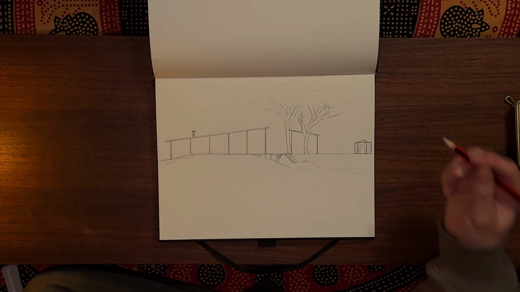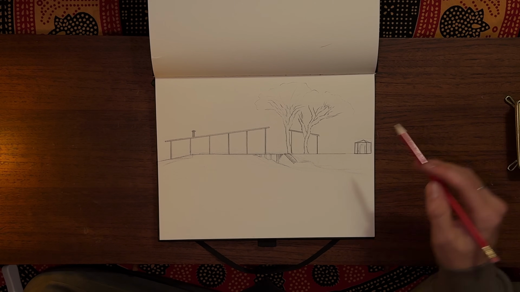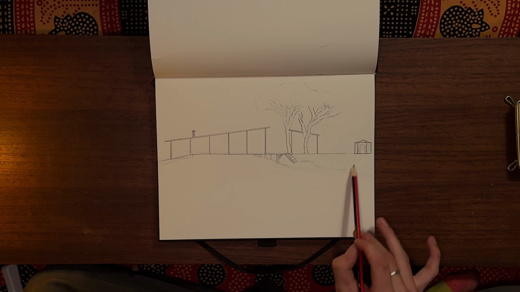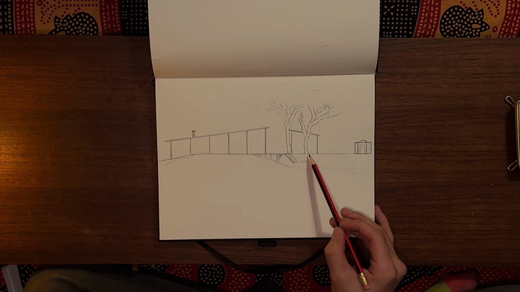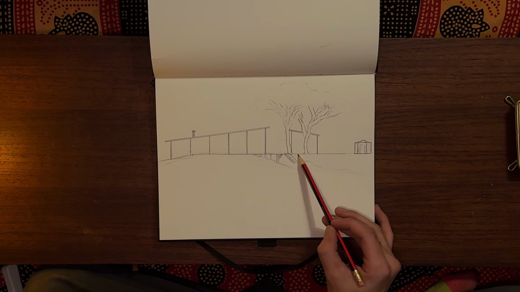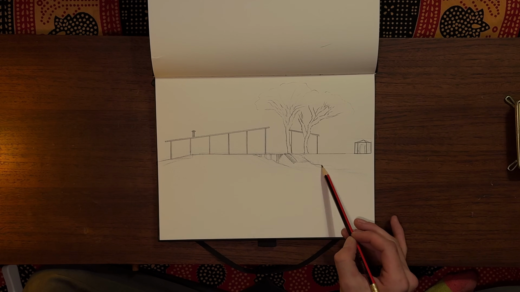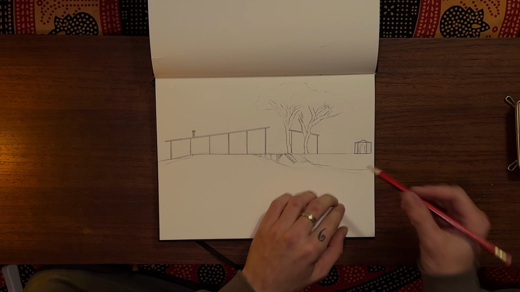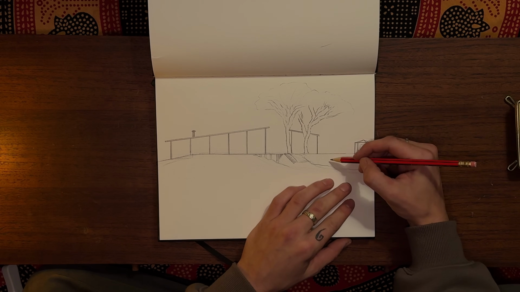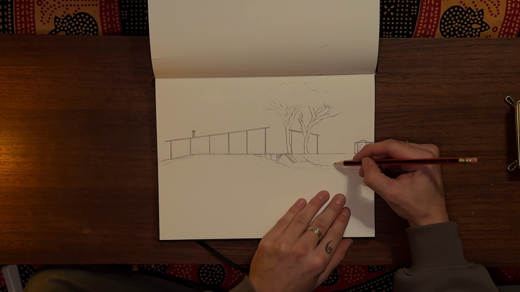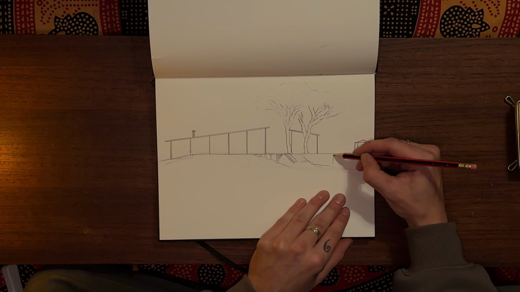Nice. Alright, so this is going to be one of the pot areas, so we need to add in the edge there, and this is where we can have some different trees coming out here.